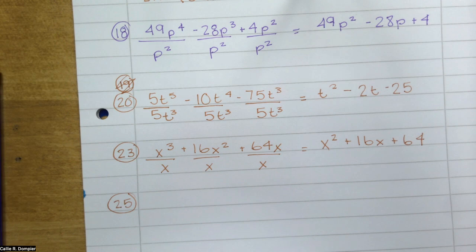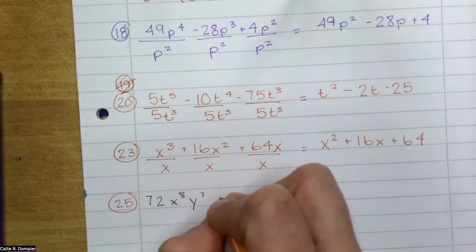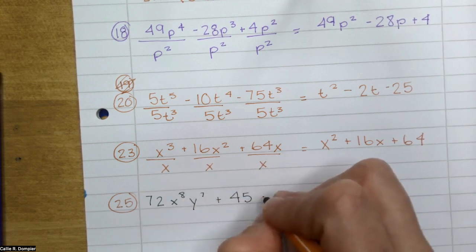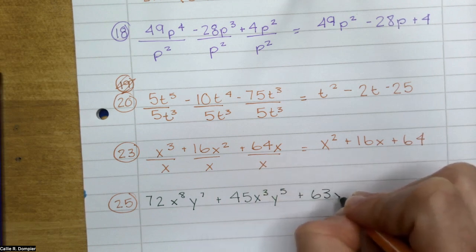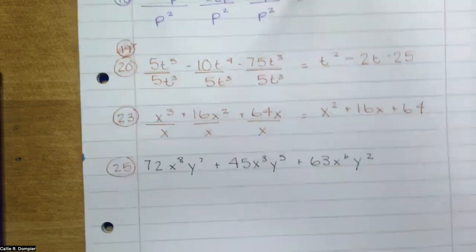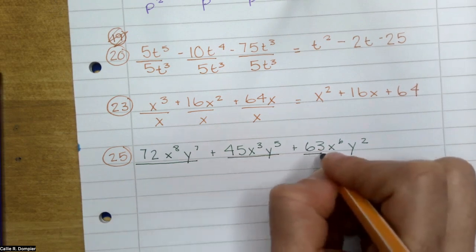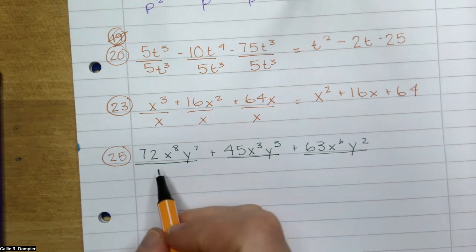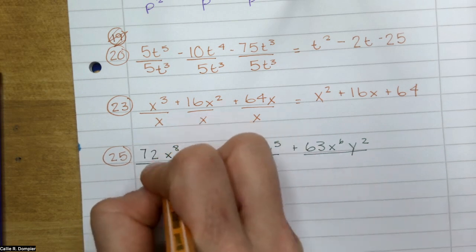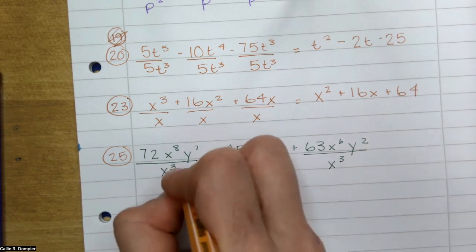All right, for 25, we have 72x to the 8, y to the 7th, plus 45x cubed y to the 5th, plus 63x to the 6th y squared. Good. Look at each of the x's. What's the smallest x? X to the third. So I can factor out an x to the third. What's the smallest y? Y squared.